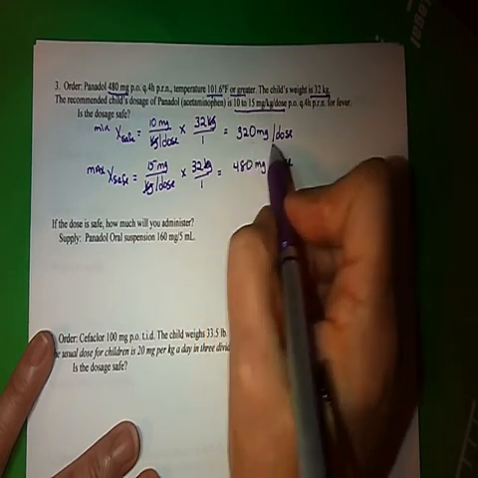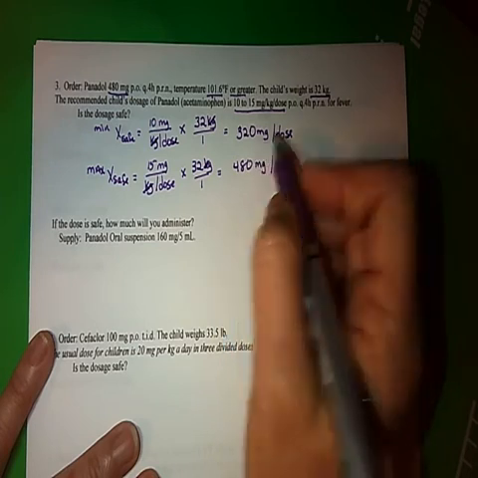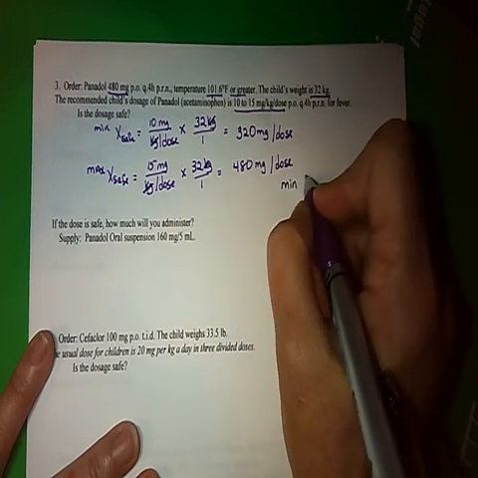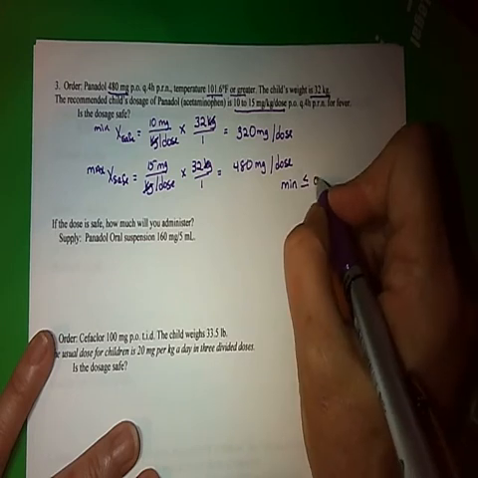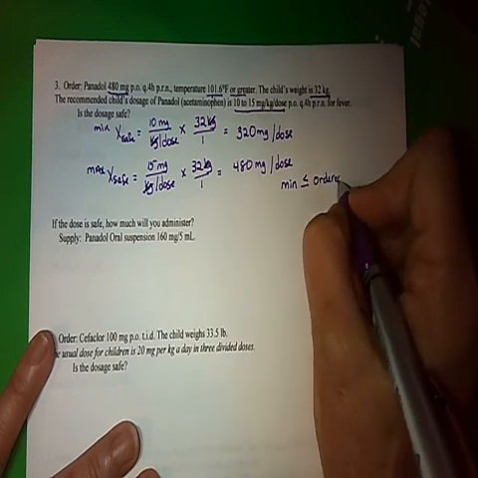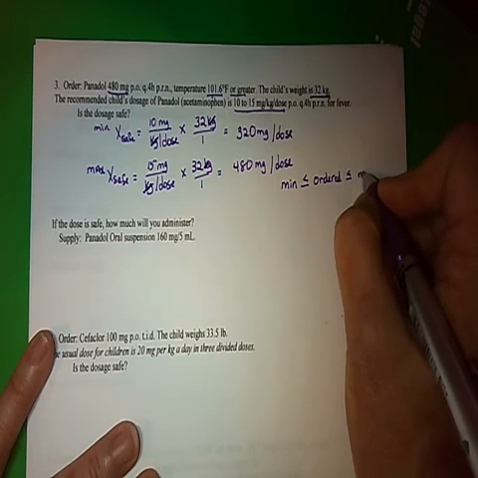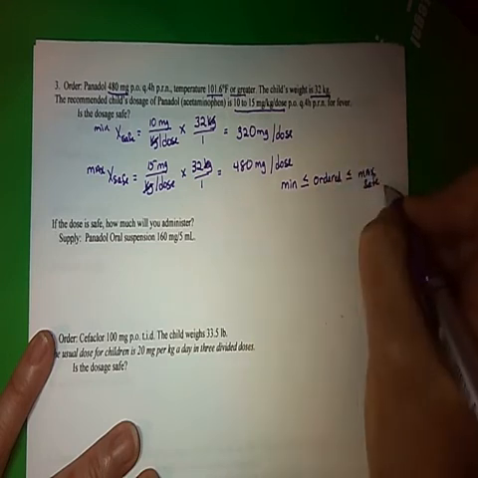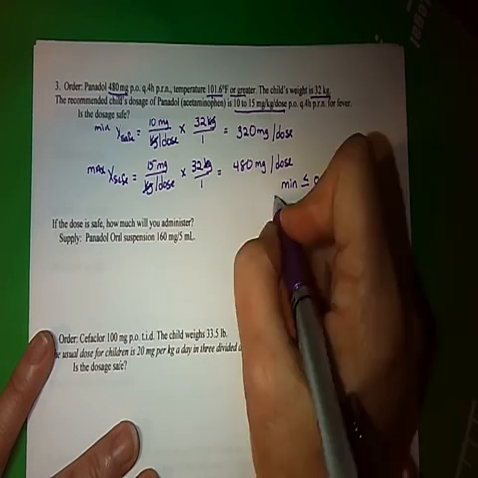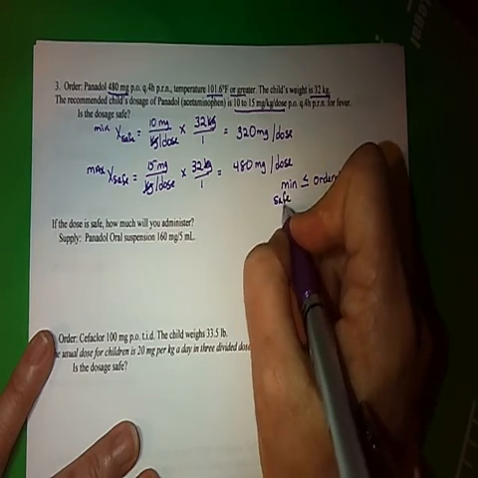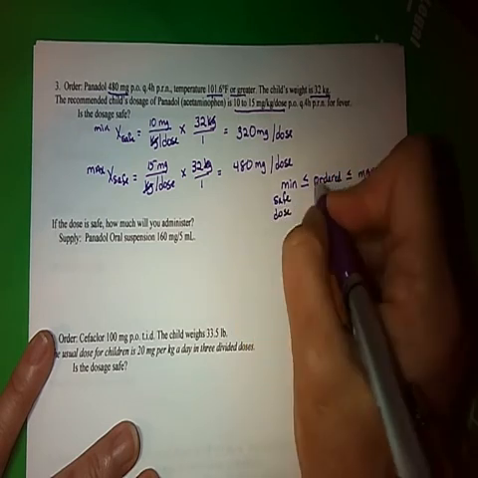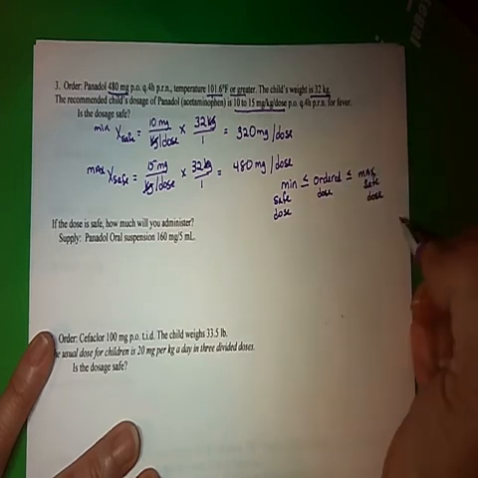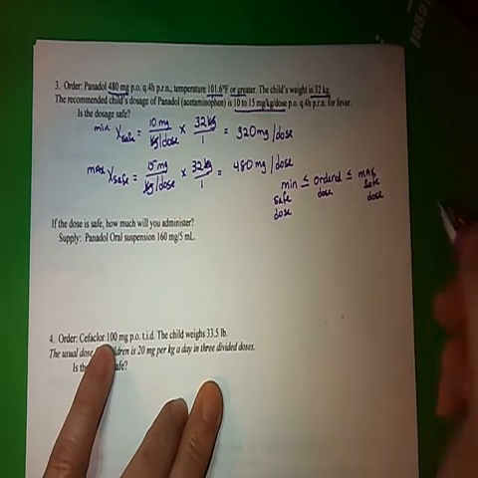So the ordered dose has to fall in between here. One way to look at this is that my minimum safe dose is less than or equal to my ordered dose, which is less than or equal to my maximum safe dose.